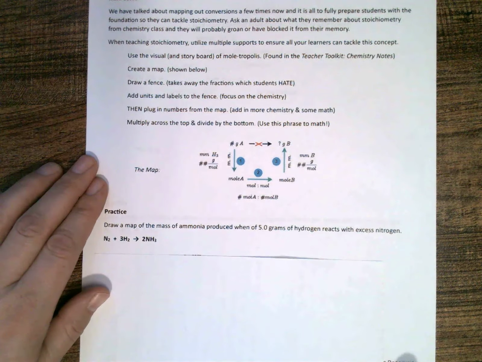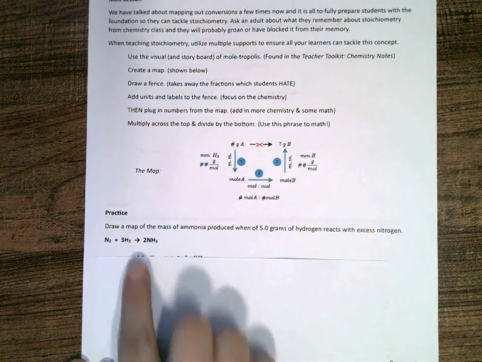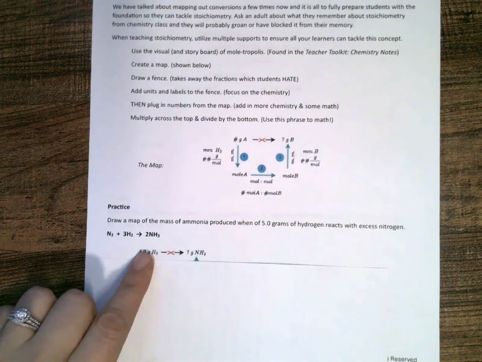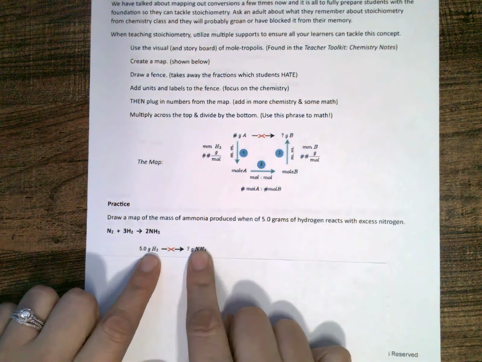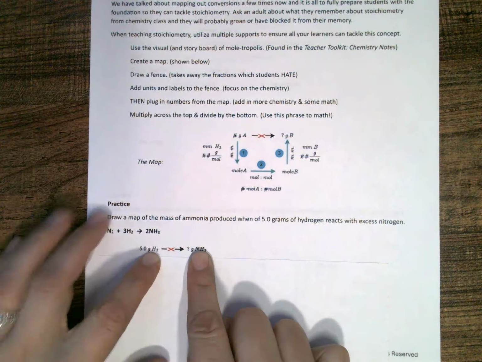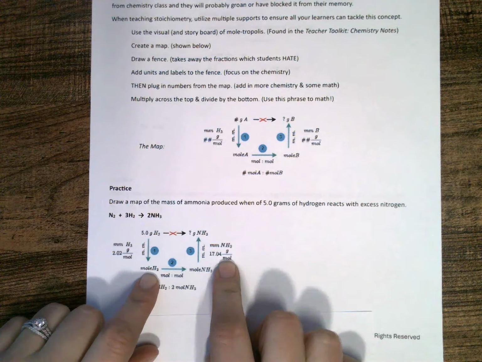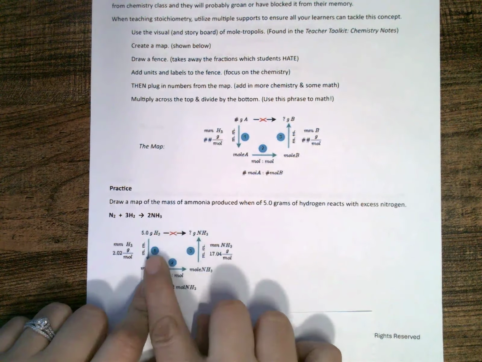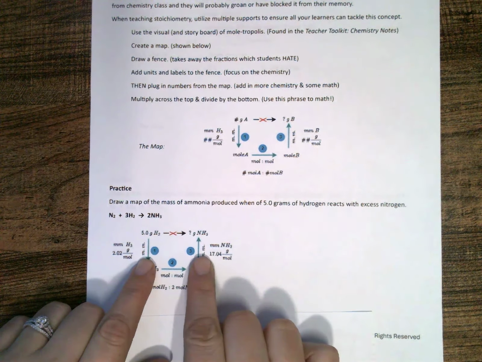So what I would ask my students to do is I would say, we'll draw a map of the mass of ammonia produced when 5 grams of hydrogen react with excess nitrogen. So I'd give them the chemical formula and ask them to start by, okay, my 5 grams of hydrogen to some grams of ammonia. Now I have them find it on Moltropolis, finger on either side. They can't get there in one step, so what do they need to do? And then I'd have them draw their map. From grams to moles, moles to moles, moles to grams. Again, they put in their numbers here of how many steps they need, tells them how many boxes.